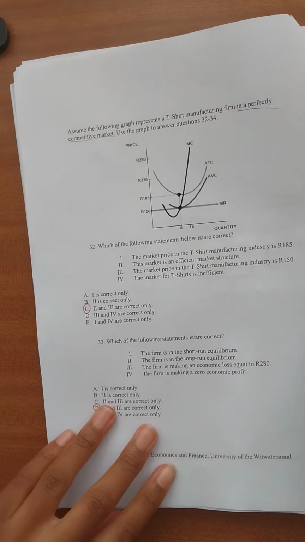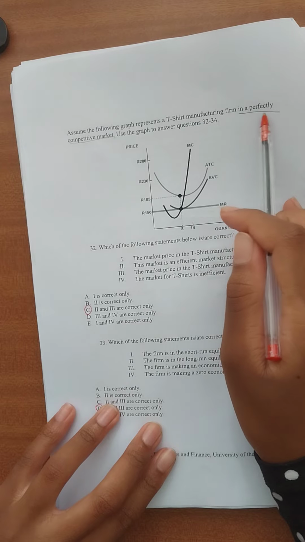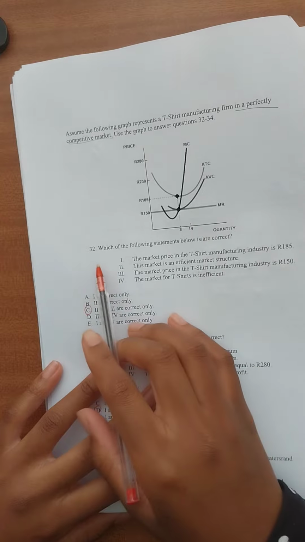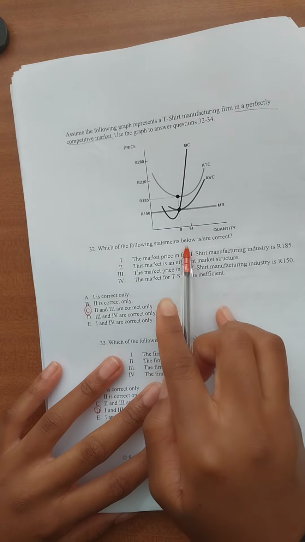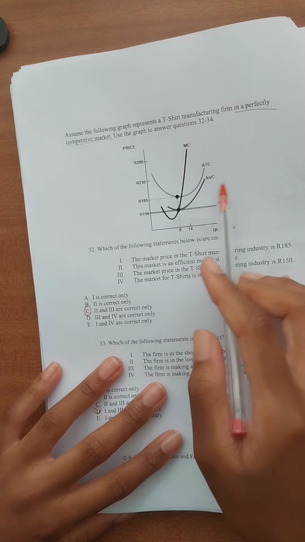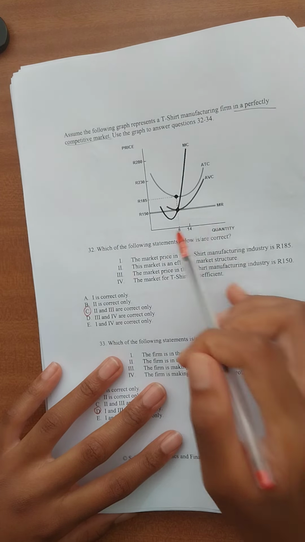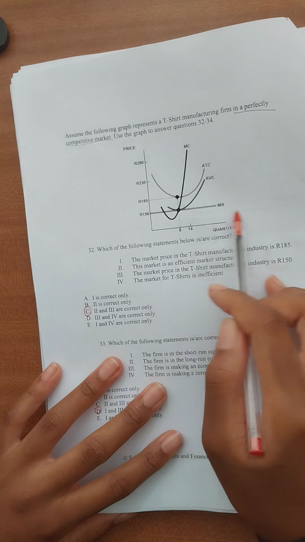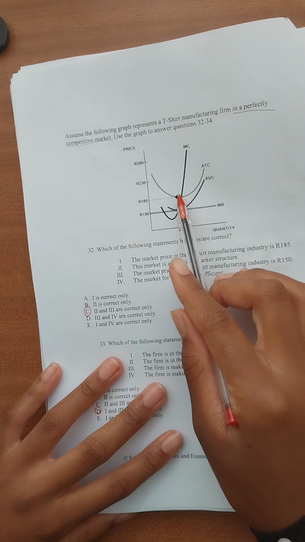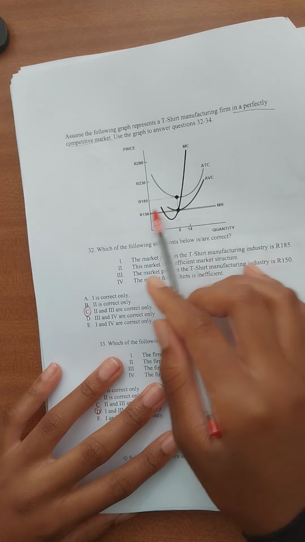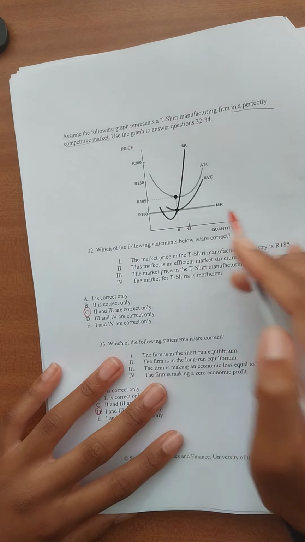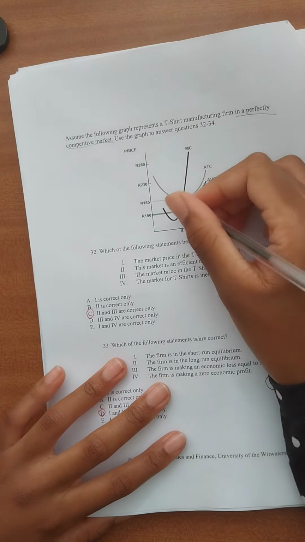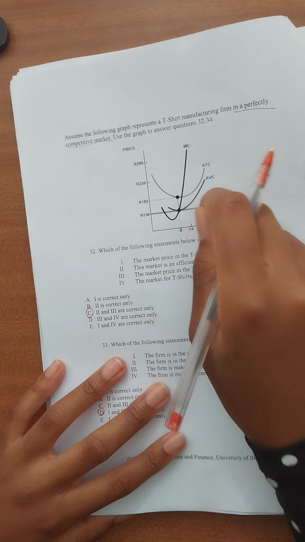Number 32. So we are looking at a perfect competitor, right, market. So they said that number 32, which of the following statements is or are correct? First of all, you need to check whether this is the short run or the long run. So you touch where the MC is equal to the MR, and then you go, this is also the demand curve, and then you go and you touch your ATC, your average total cost, right? This whole area where the cost is above the AR. Remember, this is also the AR. It is also equal to the demand. So they are making an economic loss, meaning this is the short run.